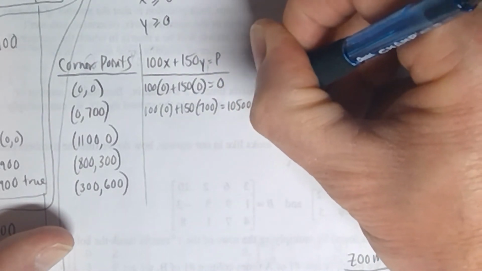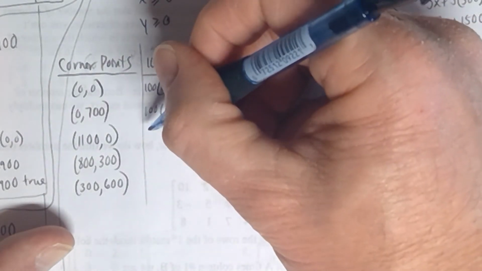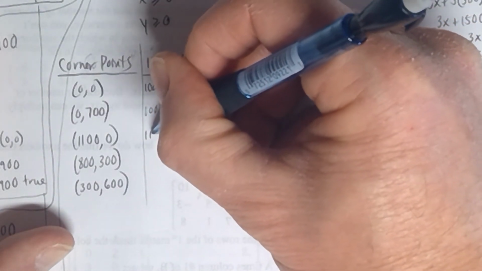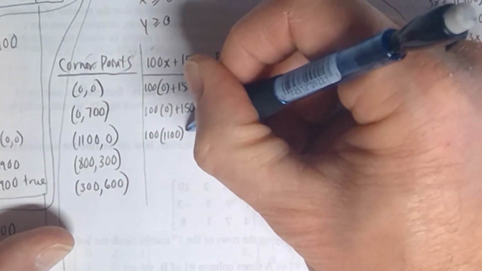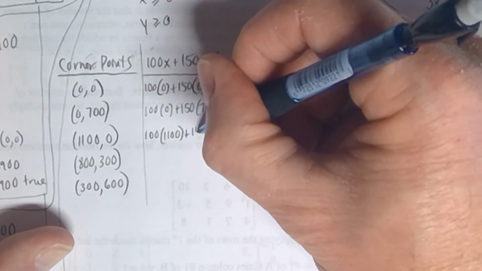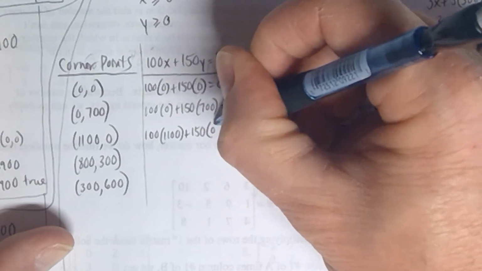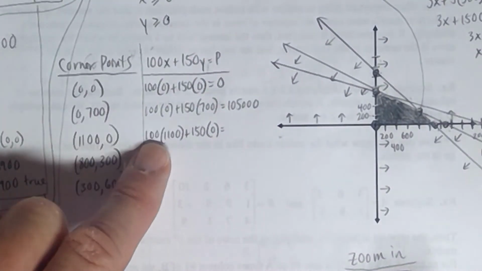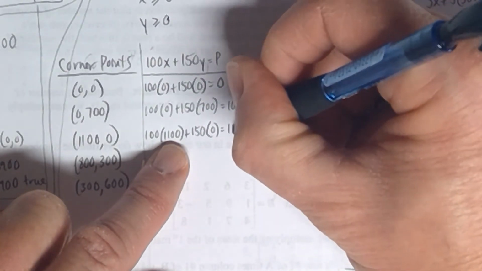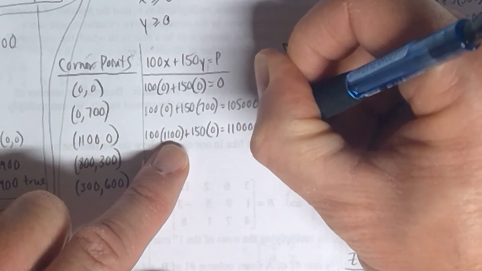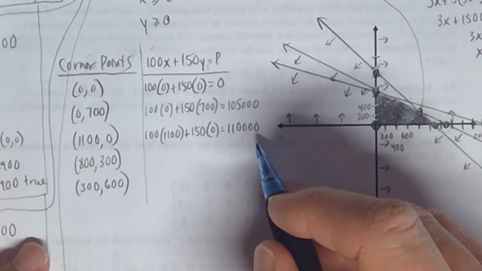Again, use your calculator to help you there. The next one is going to be 100 times 1100, plugging in x and y, plus 150 times 0. So we have 100 times 1100 is going to be equal to 110,000, plus 0 is still 110,000.